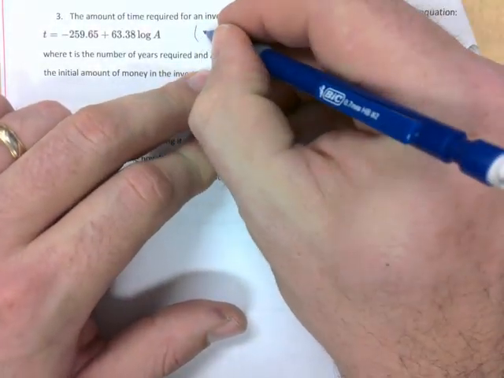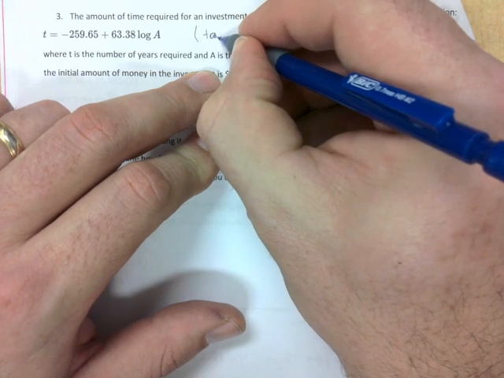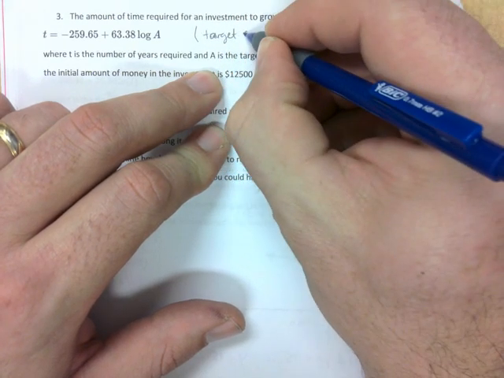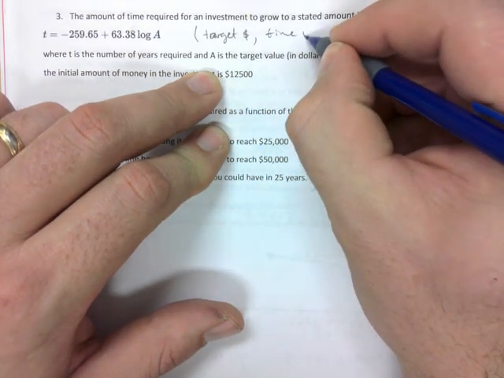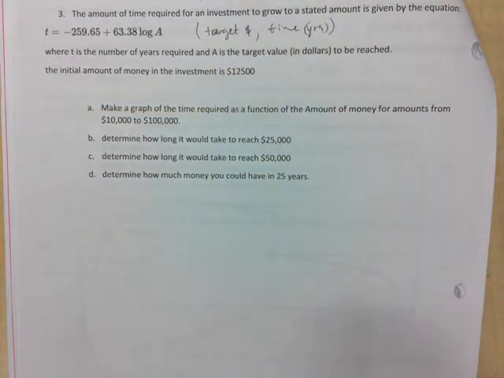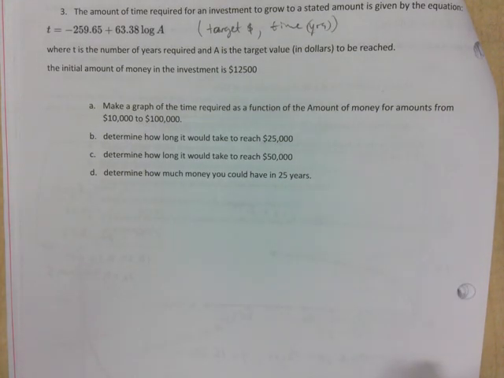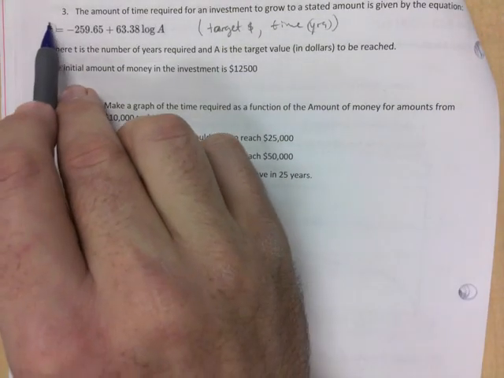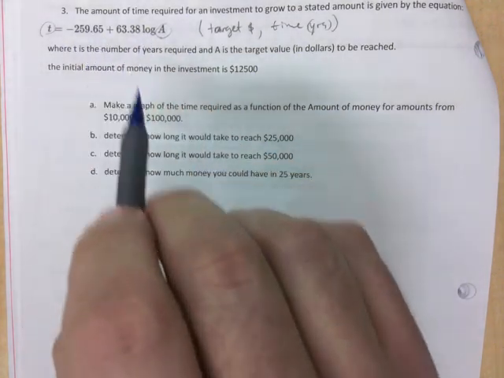So technically, this is the target in dollars, and this will be time in years. Okay, so very important, with logarithmic in particular, be careful there. Remember, this is your y and this is your x. If all else fails, remember that.